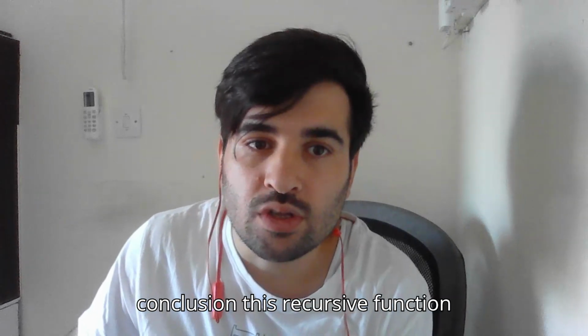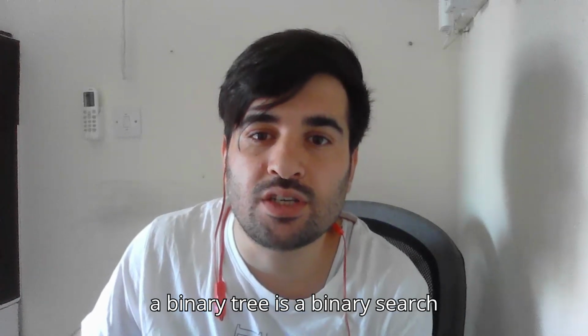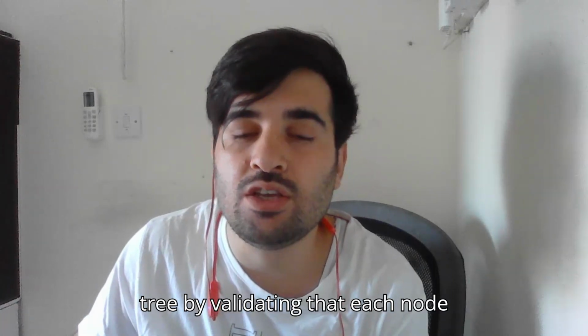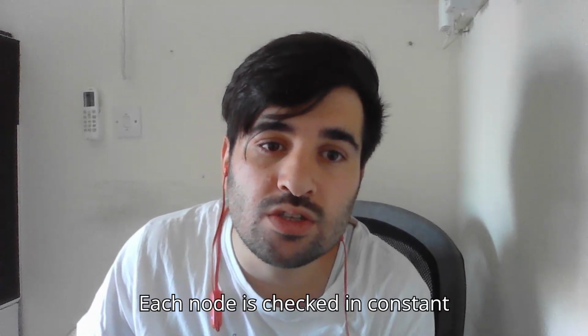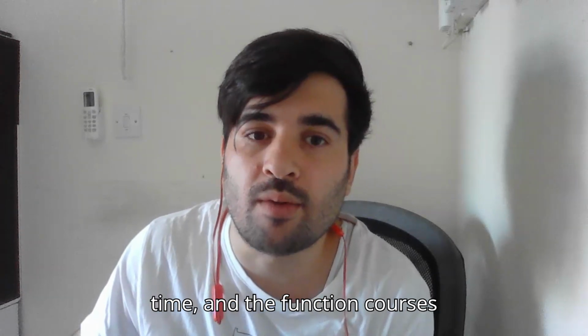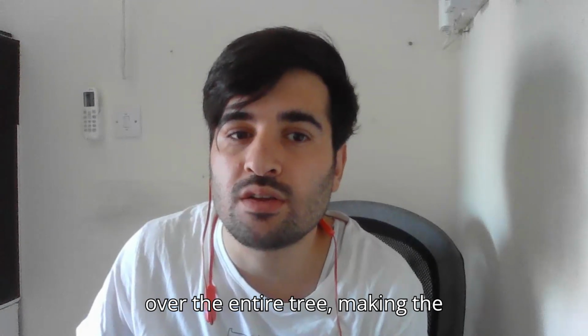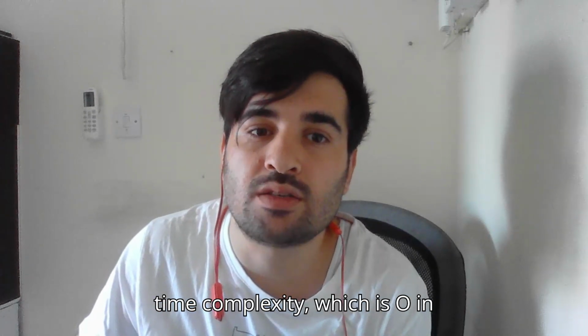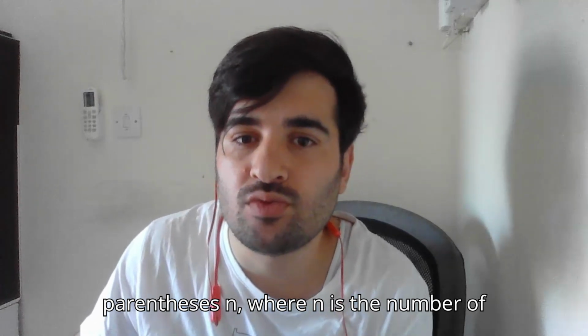In conclusion, this recursive function efficiently checks whether a binary tree is a binary search tree by validating that each node adheres to the BST property. Each node is checked in constant time, and the function traverses the entire tree, making the time complexity O(n), where n is the number of nodes in the tree.